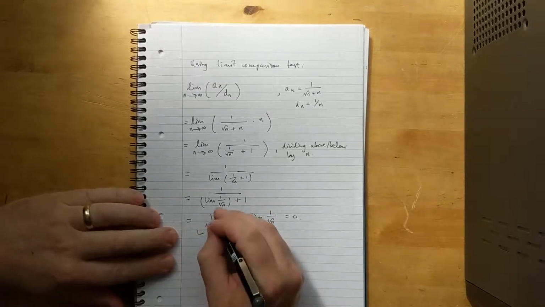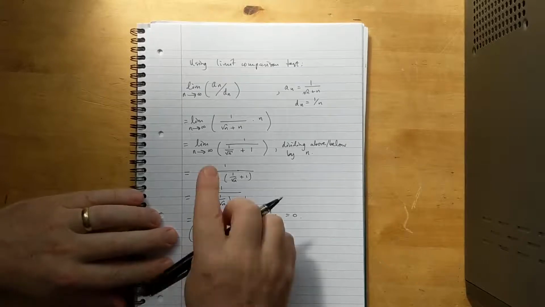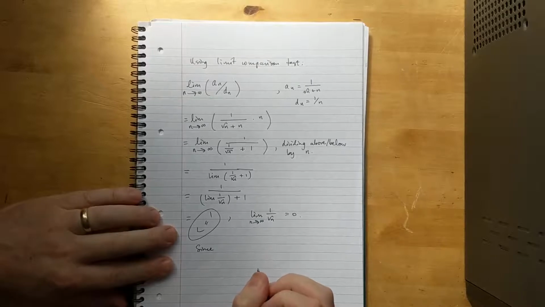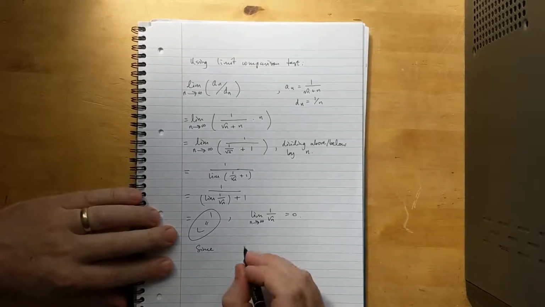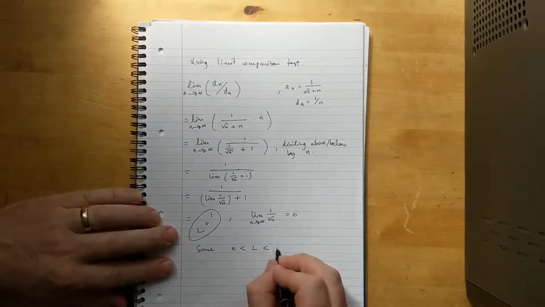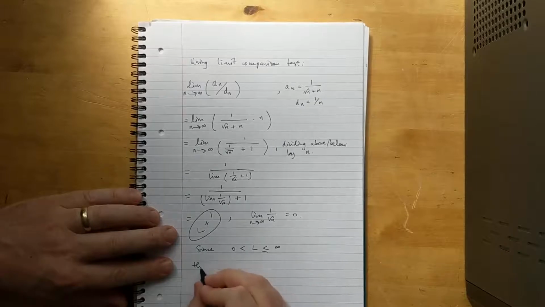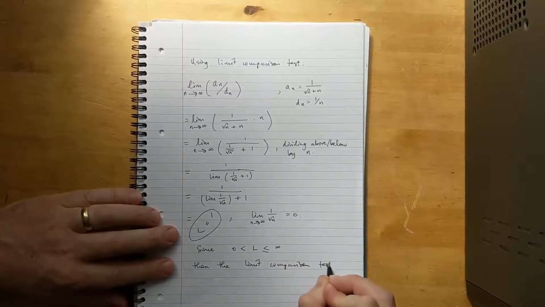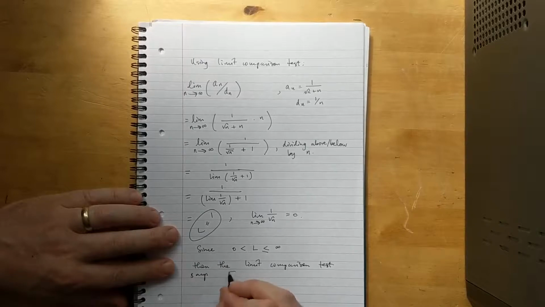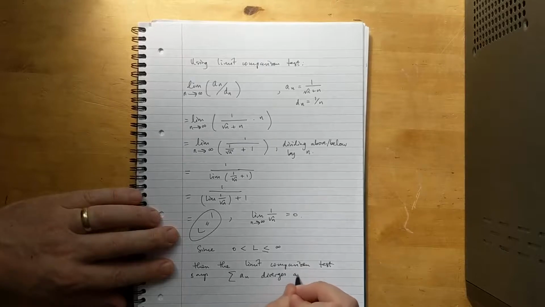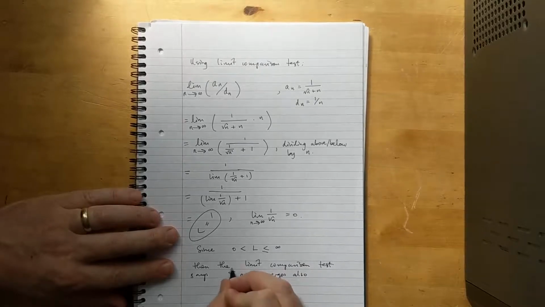This is the L that's talked about in the statement of the limit comparison test. And since this L was strictly bigger than 0, the limit comparison test says that the sum of the series an, which is the one we're investigating, from n equals 1 to infinity, diverges also.